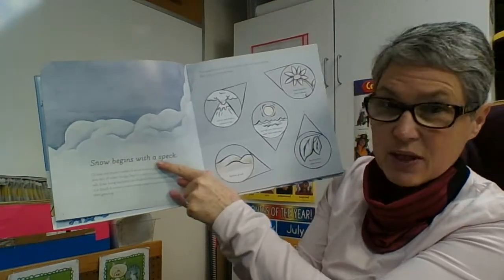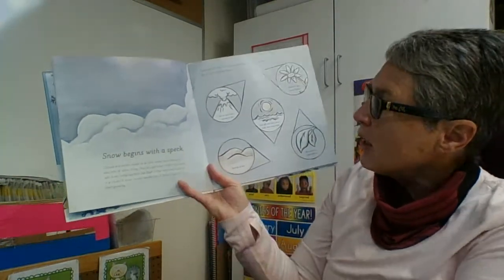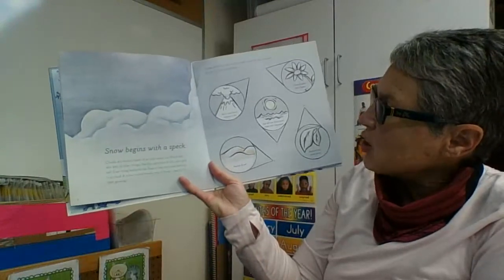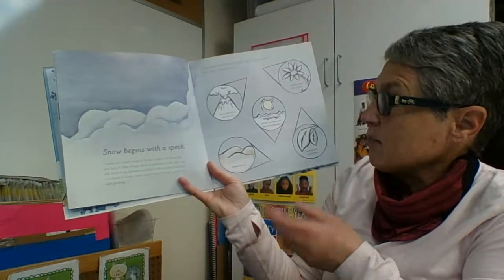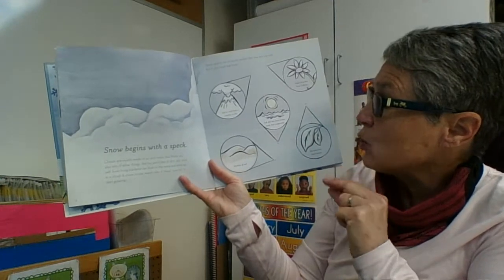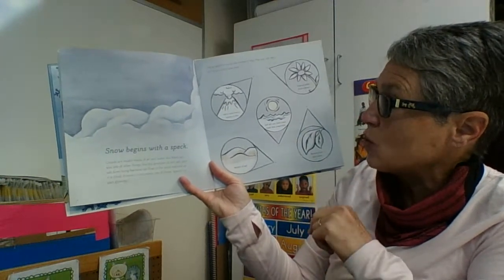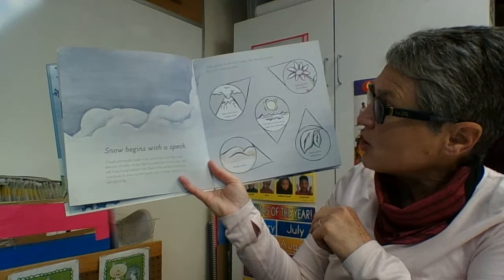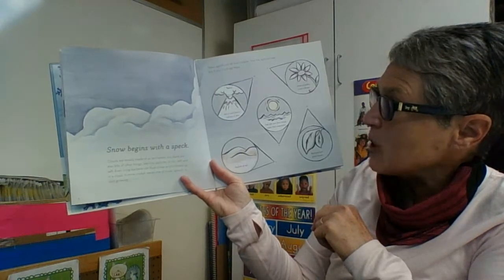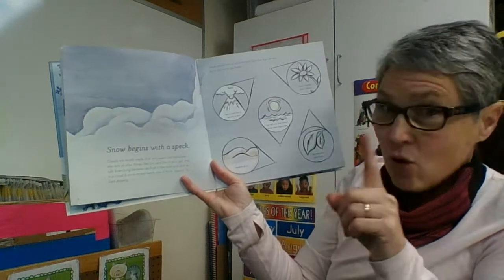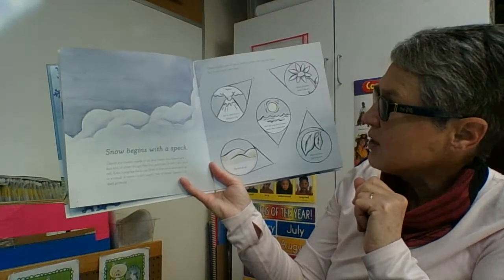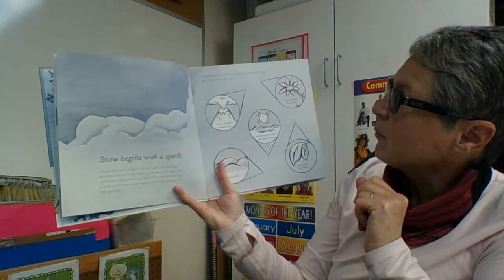Snow begins with a speck. Clouds are mostly made of air and water, but there are also bits of other things, like tiny particles of dirt, ash, and salt. Even living bacteria can float in the wind and end up in a cloud. A snow crystal needs one of those specks to start growing.